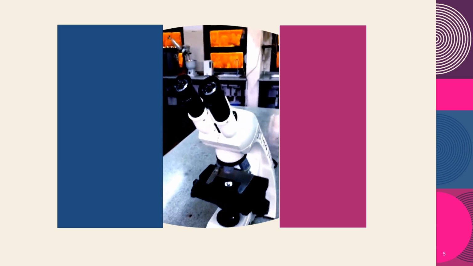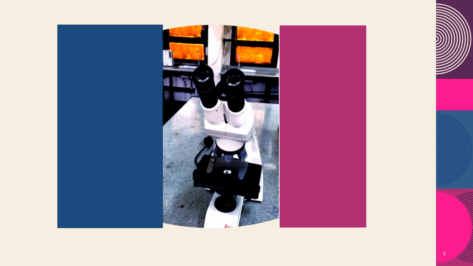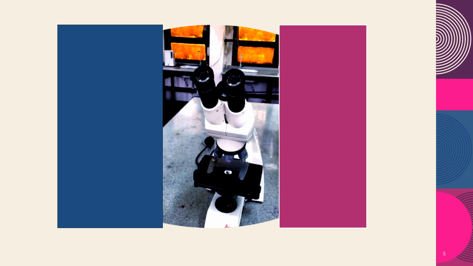So these are the parts of the microscope, and I hope that with all we have learned, when you meet any light microscope, you will be able to identify the parts and the functions that they play.